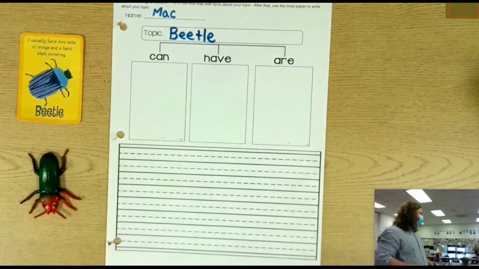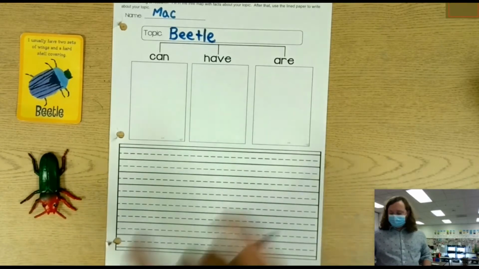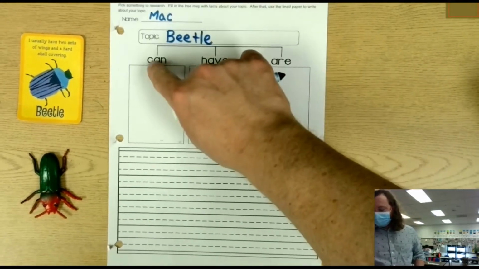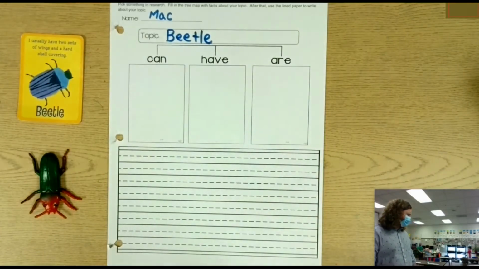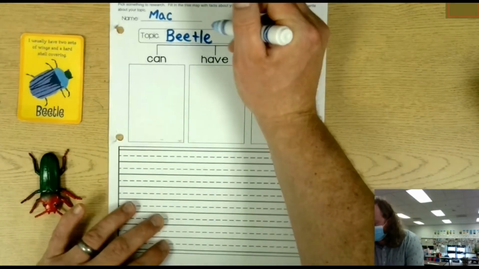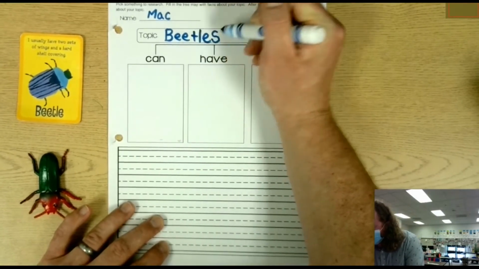When you get down to the writing part, it's going to say a beetle can, a beetle have. Wait a minute. A beetle have. Does that make sense? What would I say instead of beetle? Beetles, with an S.